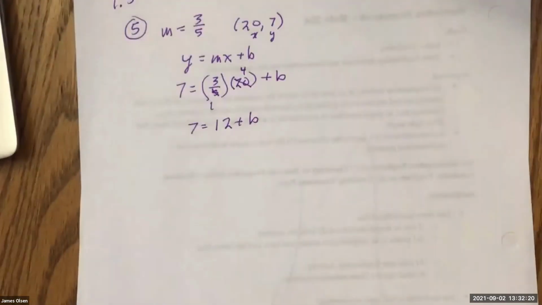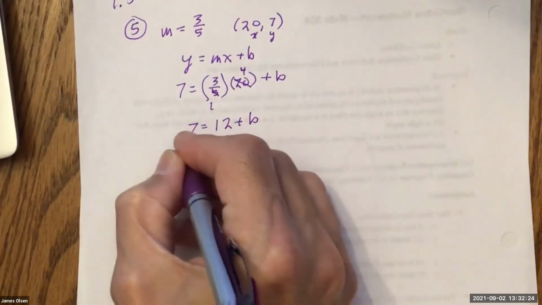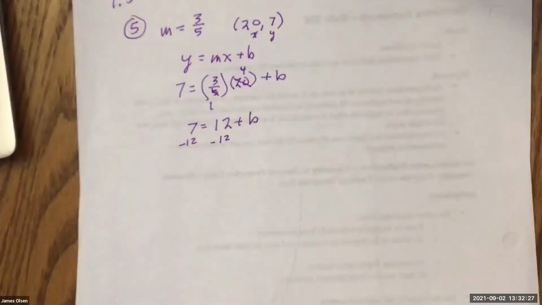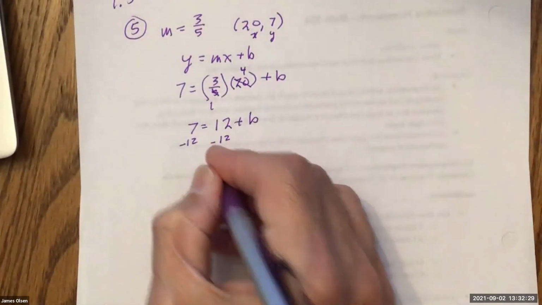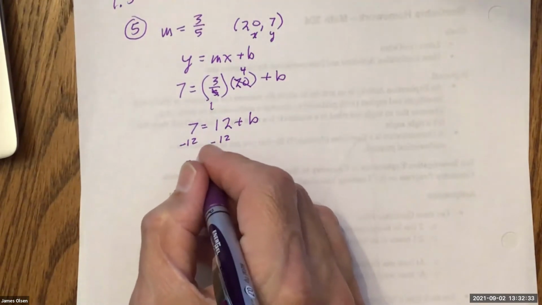If I get to going too fast, you can always pause the video. To solve for b, I'm going to subtract 12 from both sides. 7 plus -12 is -5.